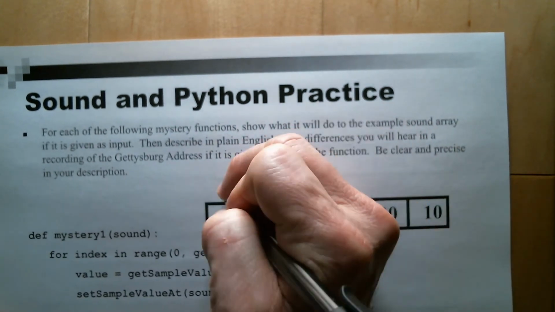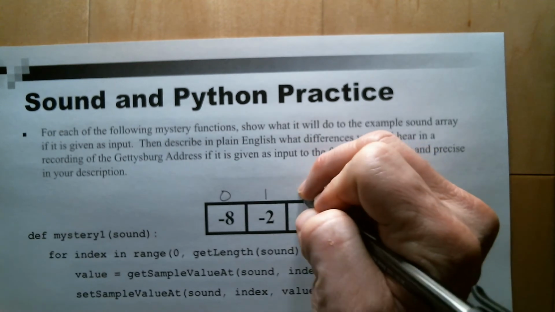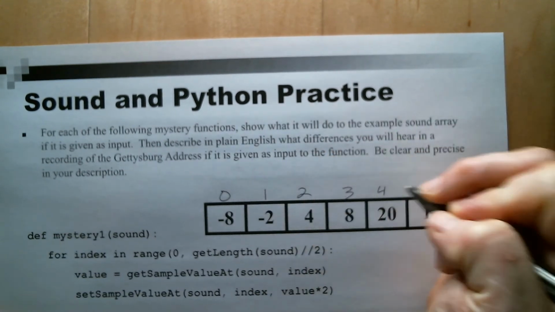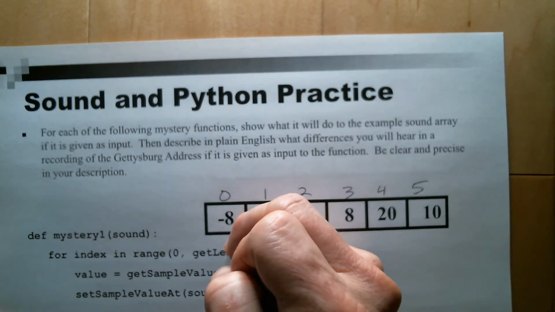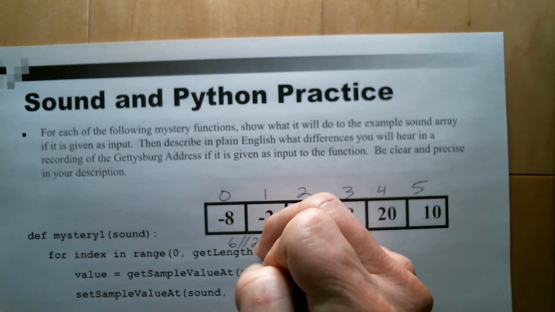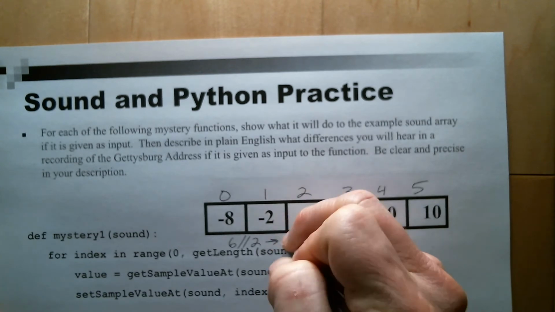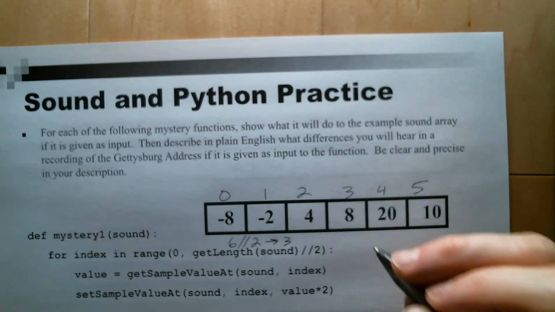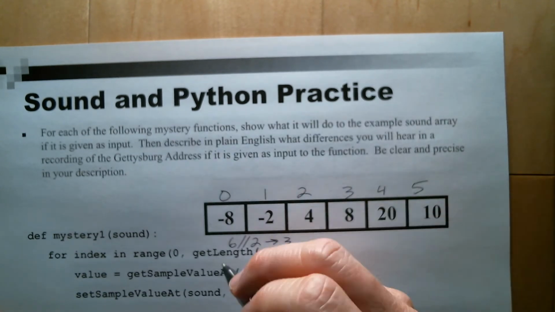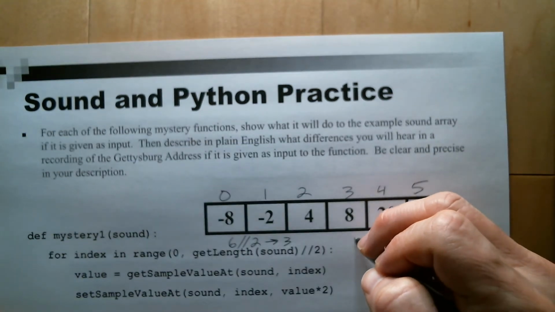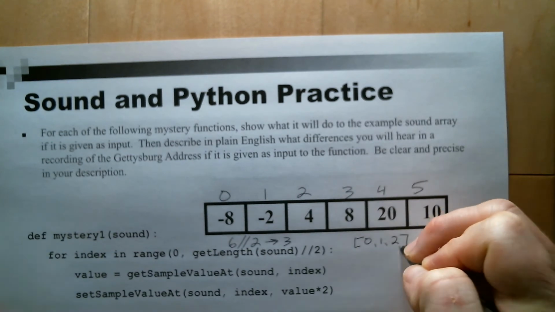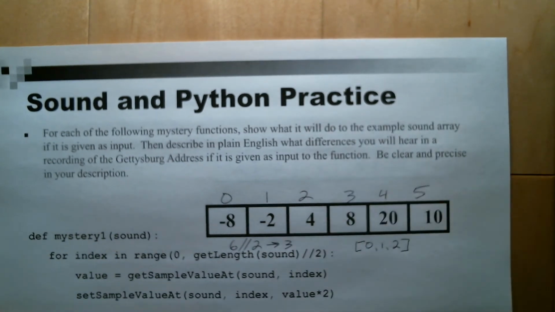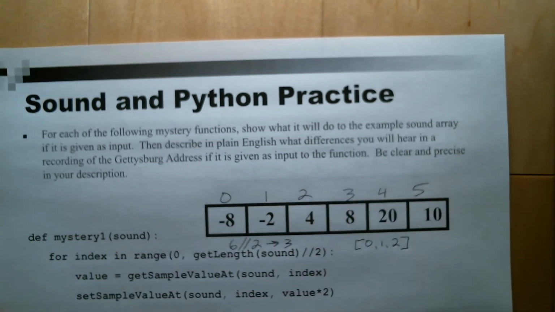In our sample sound here, we have 0, 1, 2, 3, 4, 5, which means this length is actually 6. So 6 integer division by 2 would give us 3. That means our range is going from 0, 3, which means we're really only getting 0, 1, and 2 because it doesn't go up to that last number. So it's going to double the values, but only the first 3.